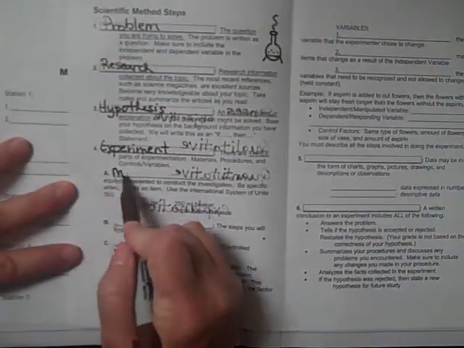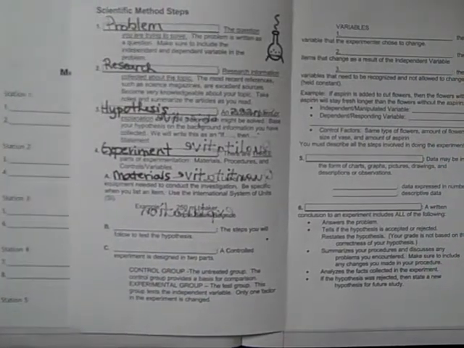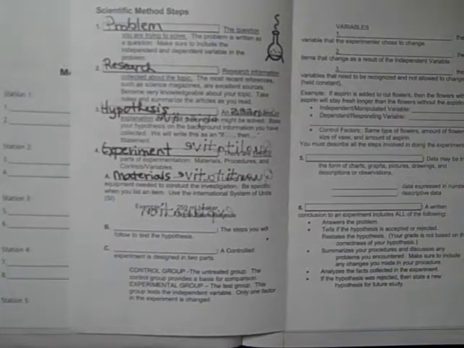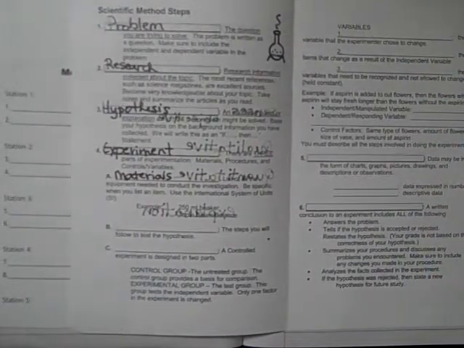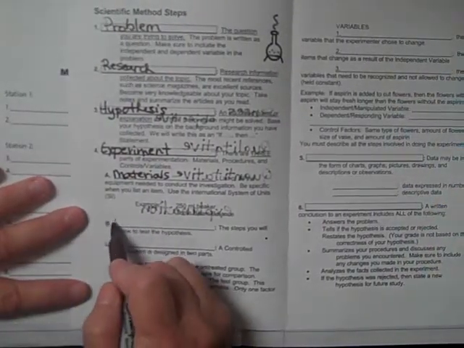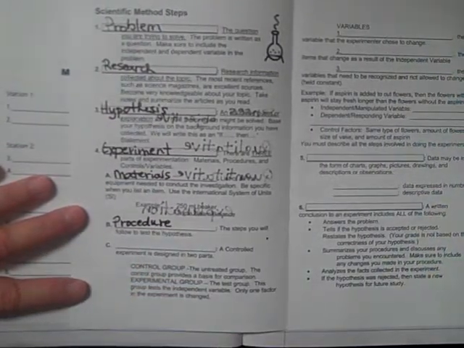A is materials. Of course, it's a list of all the equipment and things that you need. You need to put specific sizes, and the sizes should all be in SI system. Meaning you wouldn't put like a 5-ounce container or anything like that. We need it to be in metrics. B would be the procedure. These are your steps that you're going to follow. Again, these need to be very detailed.